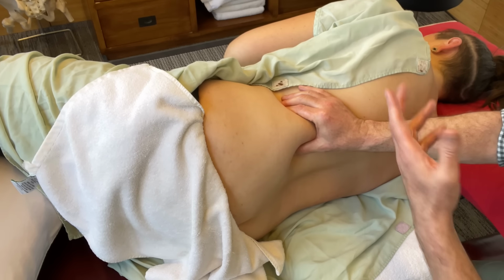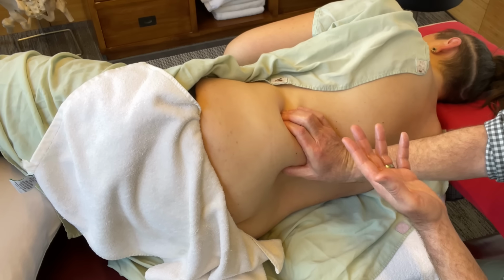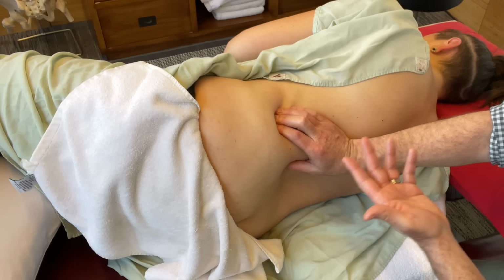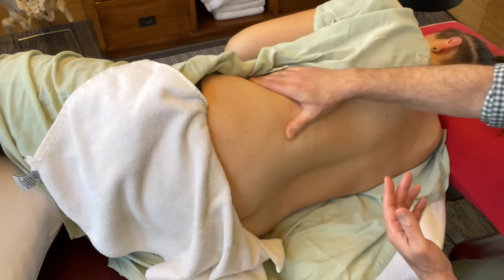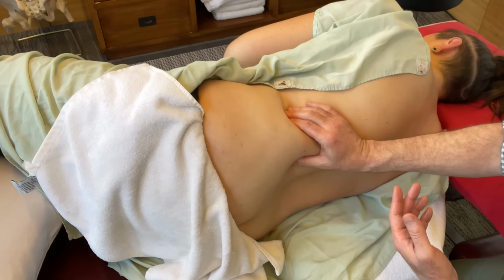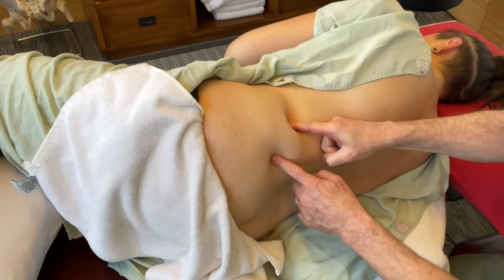And that thoracolumbar fascia goes so deep that it becomes the attachment point for the deepest layer of the abdominal muscles, the transverse abdominis. So we always want to make sure that in any lower back treatment, we're freeing up the thoracolumbar fascia.